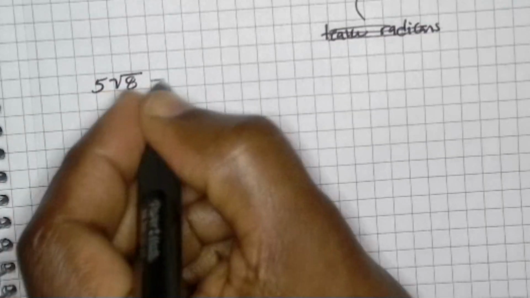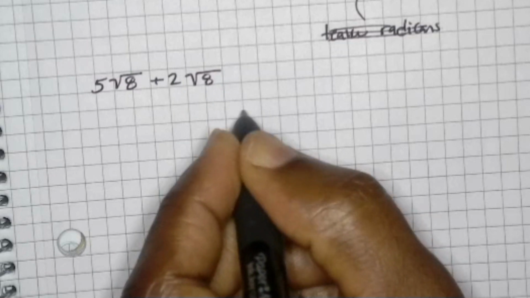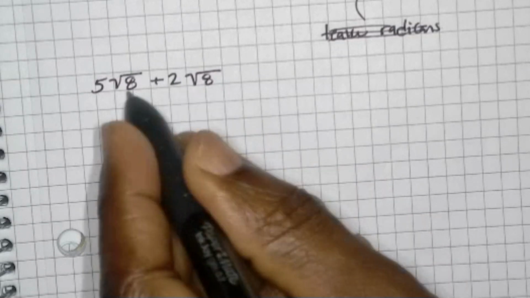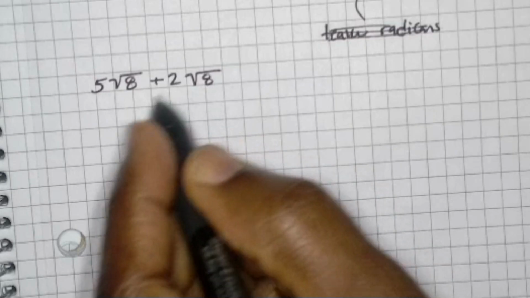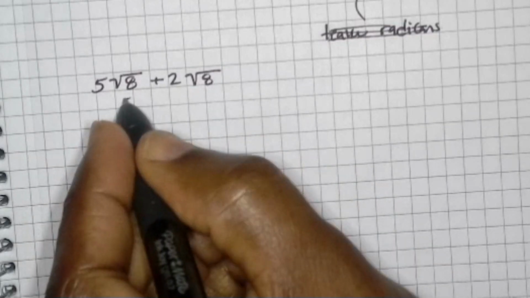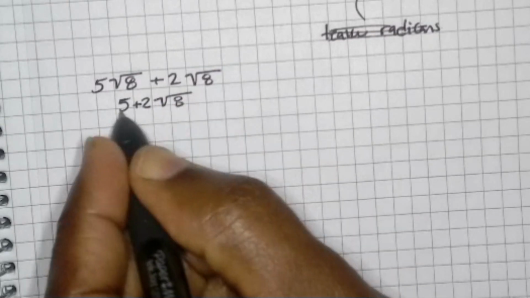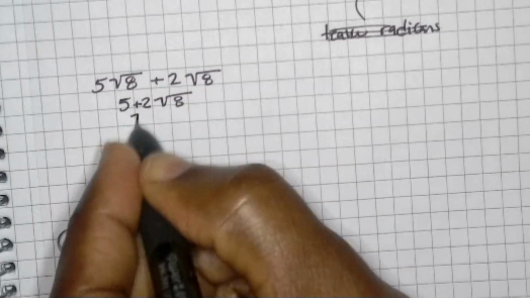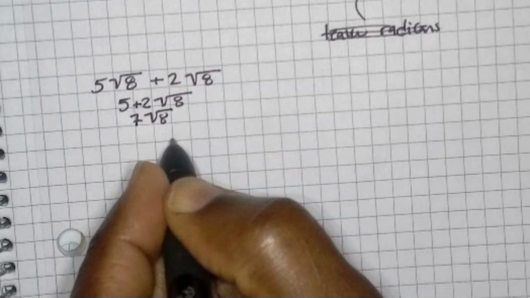Now, a new problem. 5 square root of 8 plus 2 square root of 8. All right? These radicands are the same. Square root of 8, square root of 8. So I just combine the 5 and the 2. So that's 5 plus 2, radicand of 8. 5 plus 2 is 7. And bring the radicand along.